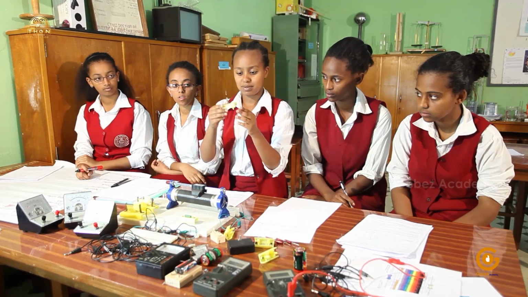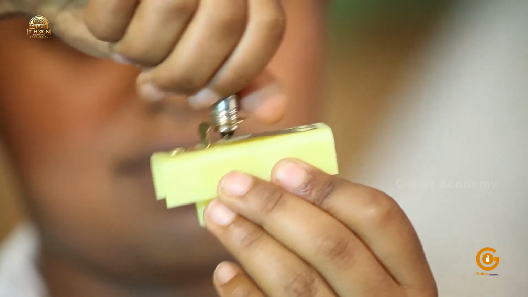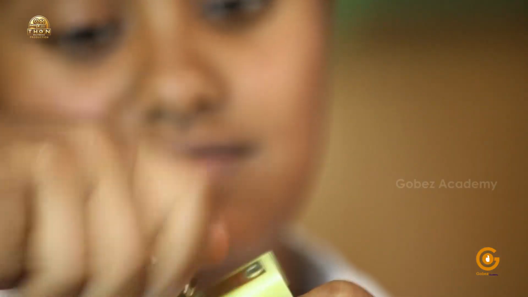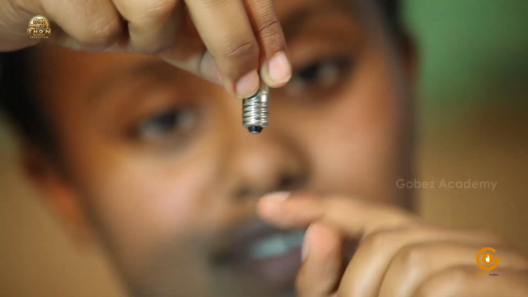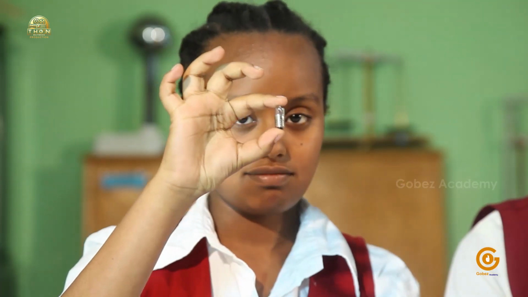And we have a light bulb right here. And you can see that the light bulb has two terminals. We have one terminal at the side and one terminal at the bottom. So this is the light bulb and it has two terminals.